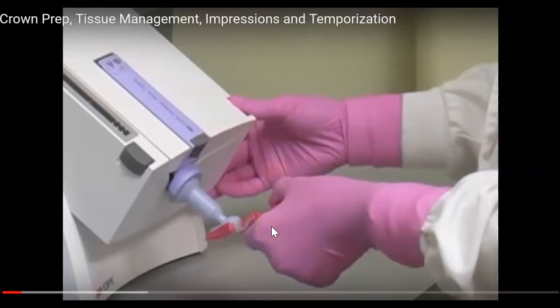A triple tray can be used, it has a mesh in between, and what's nice about this triple tray, as you'll find out here in a minute, is it's going to take the impression of both the upper and lower teeth at the same time. So that can be sent off to the lab, and then the crown or restoration be fabricated from there, but they're able to pour up both ends and also get the opposer on top of it.